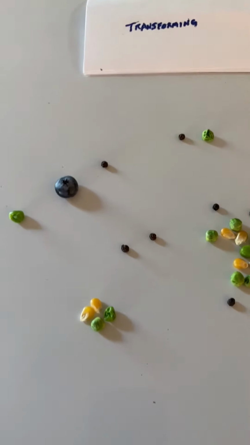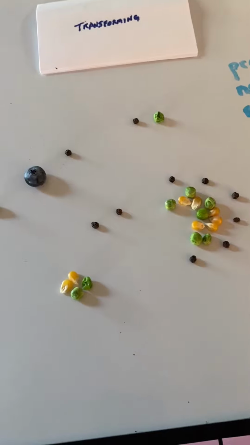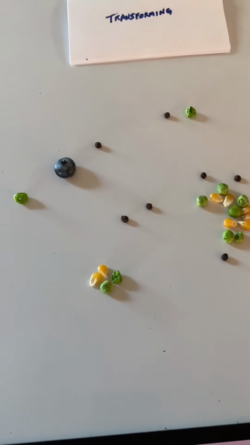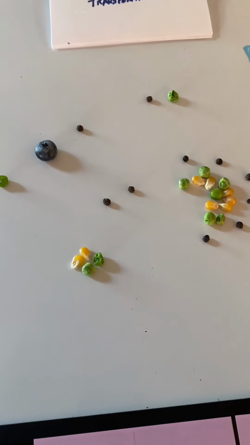Well, GCR has too much energy for this water wall. It's going to go right through the water wall, and it's going to possibly go impact a crew member.